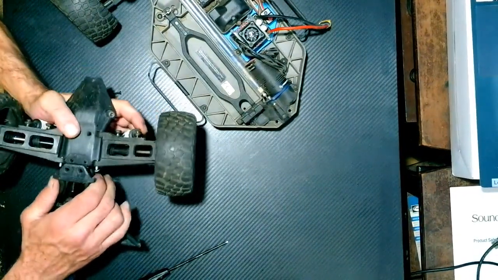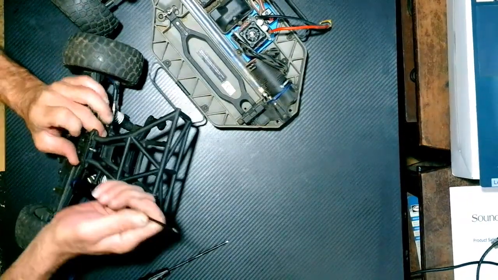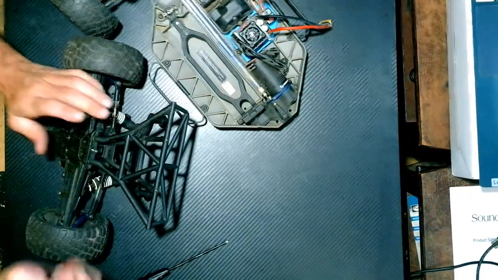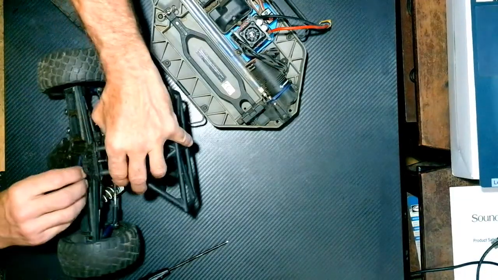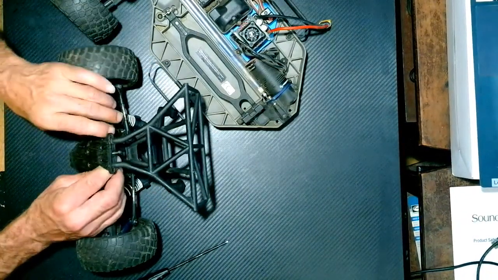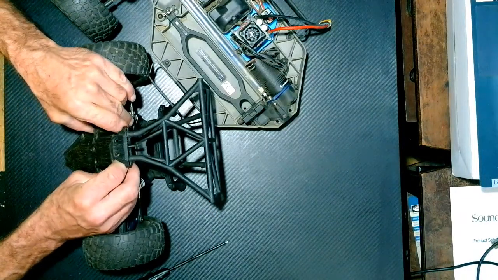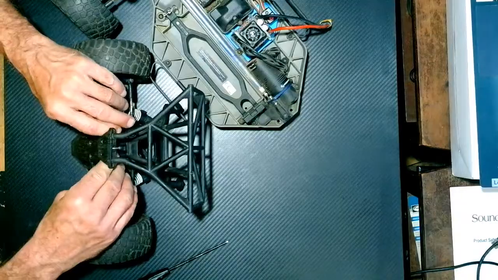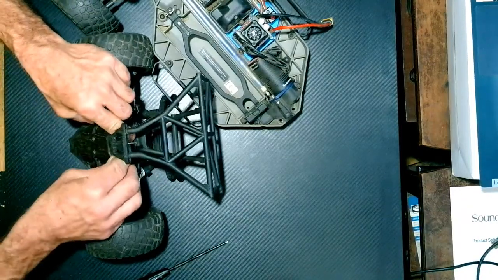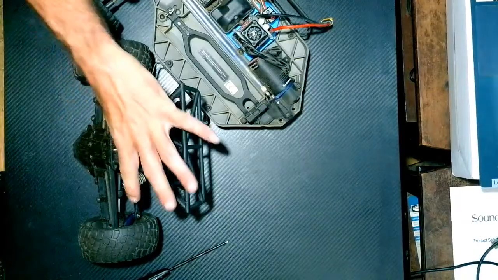So let's see. Why is this being such a pain? I'm thinking it just shifted and just not in the right spot. And that's why. That's right.